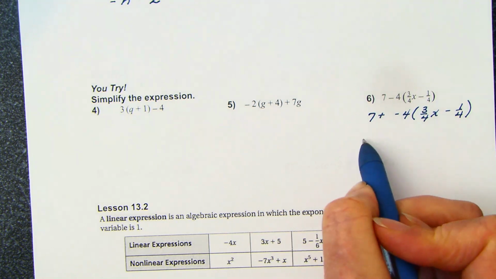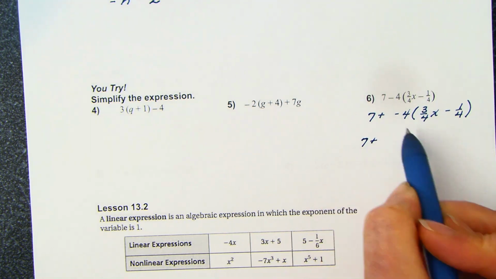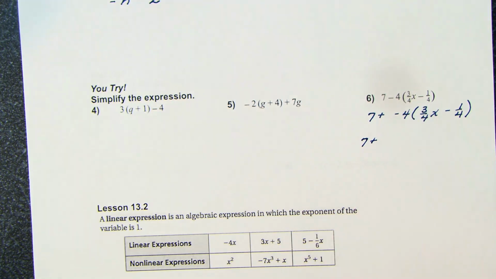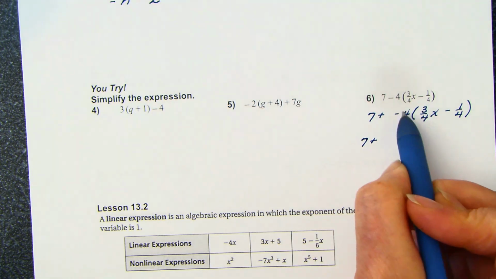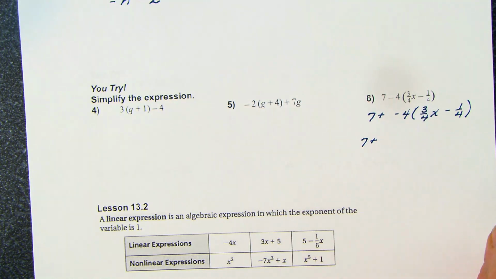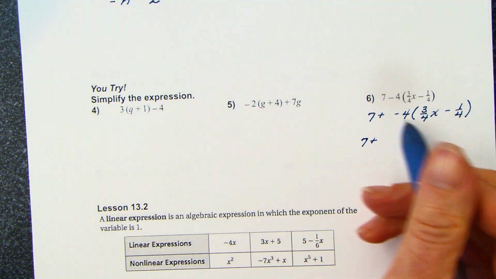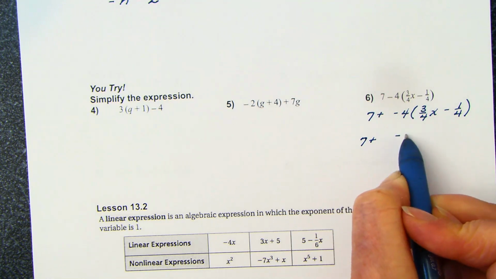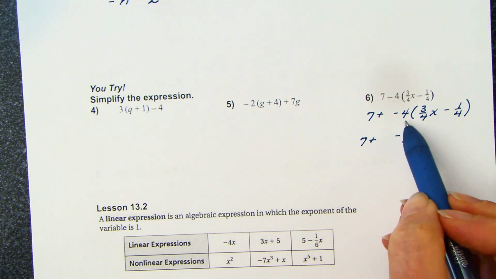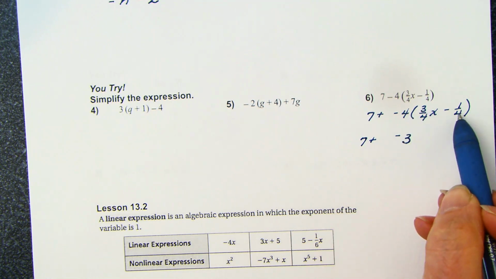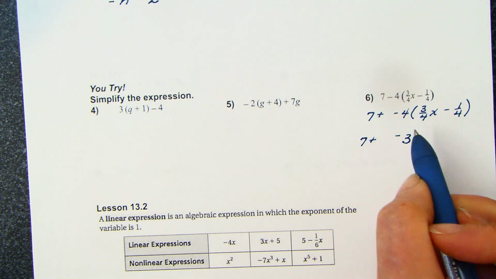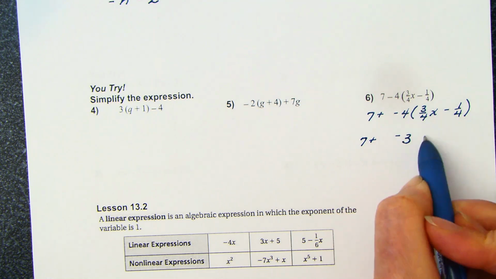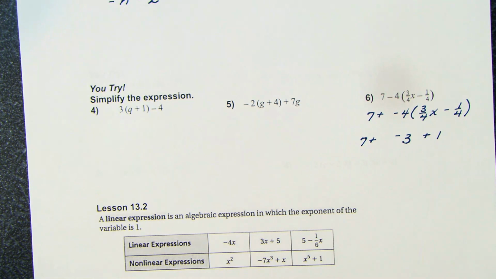All right. So now let's go ahead and I'm going to bring that down. Let's distribute. So if I've got 4 times 3/4, I know that the 4s would cancel out and that would leave me with 3. If I had 3/4 times 4, I would have 3, and it's negative. Negative times a positive is negative. And then I have negative 4 times 1/4, or a fourth of 4. That's 1. And the negative times negative is positive. So it's positive 1.